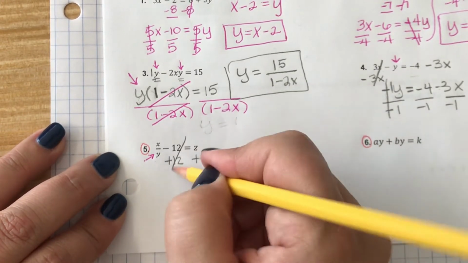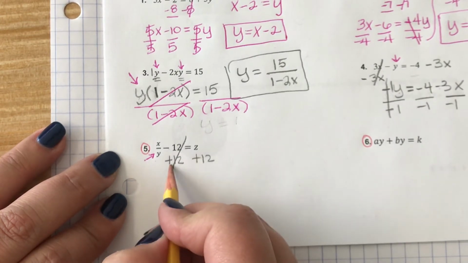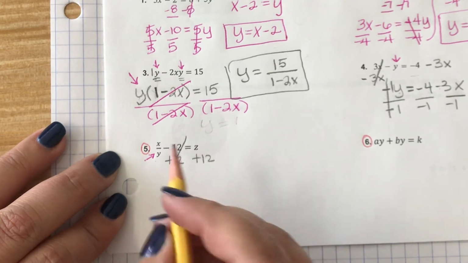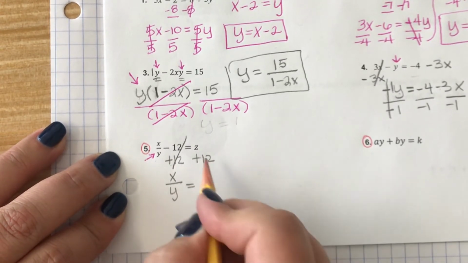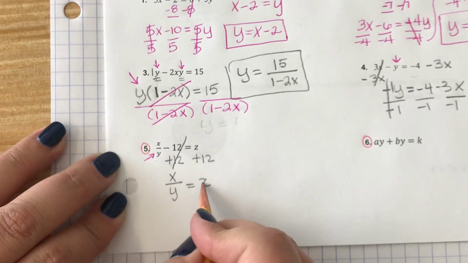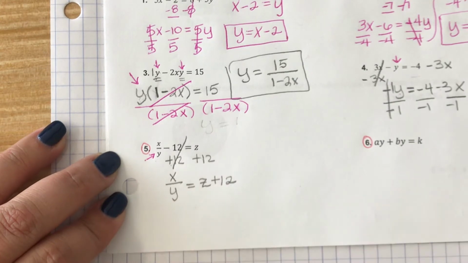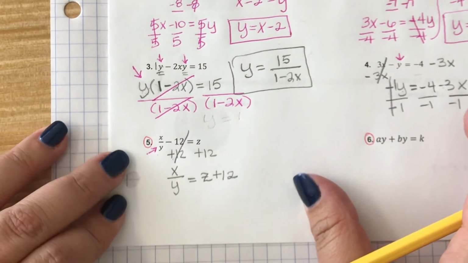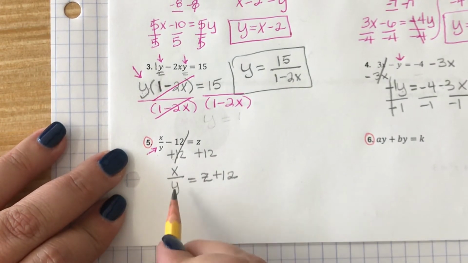This has 3 variables. Okay, and that's okay. It doesn't change anything about what I'm doing. I'm still doing the opposite or the inverse, starting with the addition or subtraction. There it is. Okay, that leaves me with x divided by y equals, and over here, I don't have a value of z, so I can't actually do that. I'm just going to write them next to each other. It's just z plus 12. And then here's the predicament. I can't do anything until this is out of the denominator.